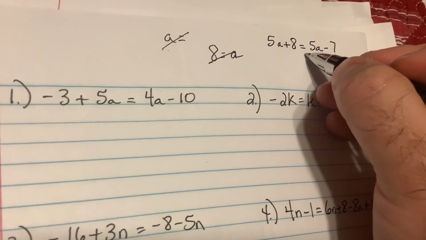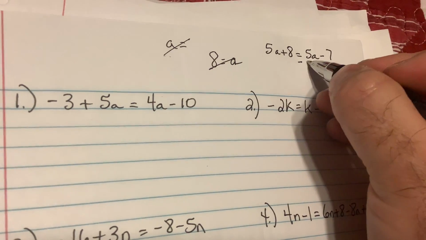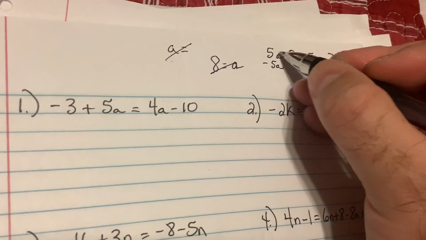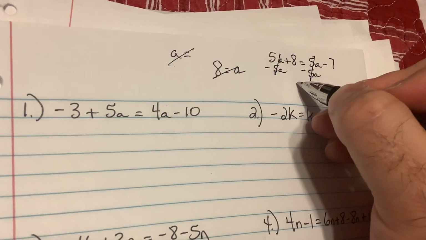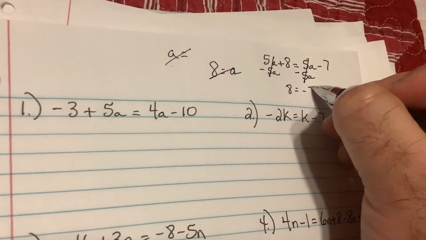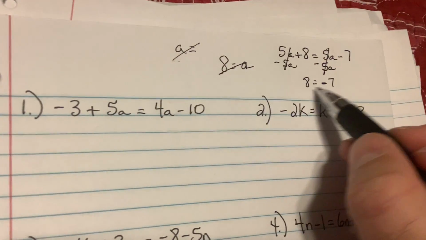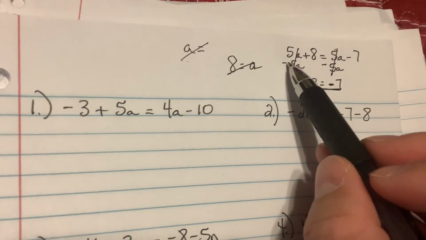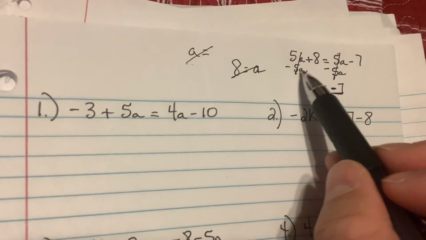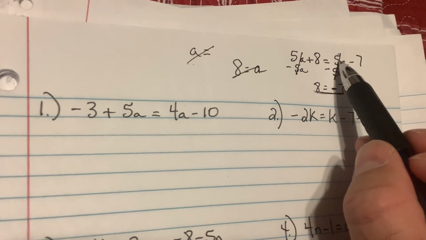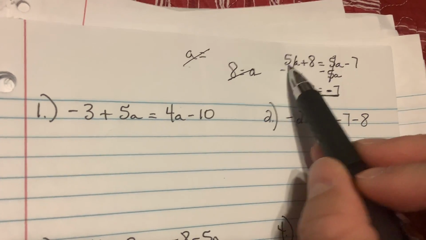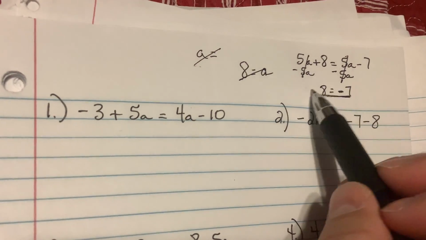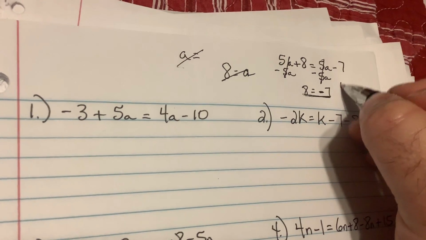I want to point out that if it ever happens where you move this variable over and both of them disappear, and you have 8 equals -7, which is not a true statement, 8 does not equal -7. That's the only time you're going to have no letter anymore, and that's if this is the same thing as this, and when you move it, they both disappear. When that happens and you have an untrue statement, then there is no solution.